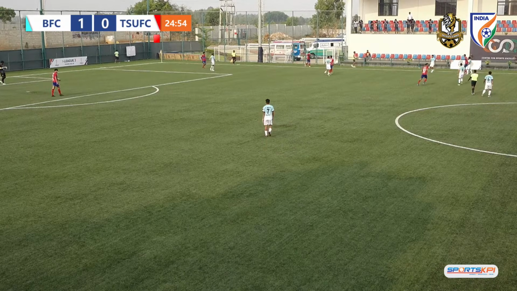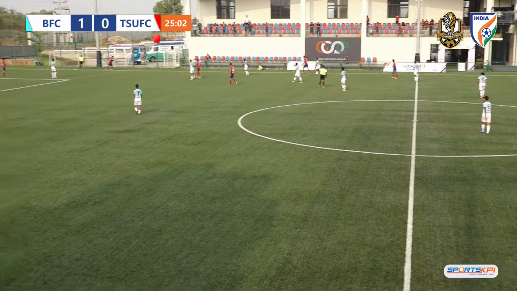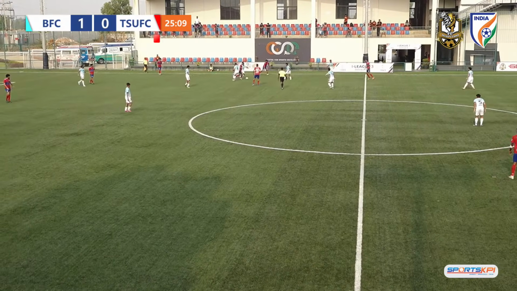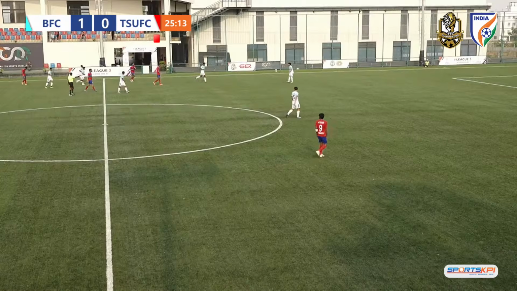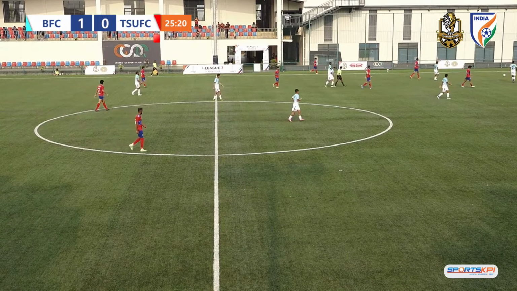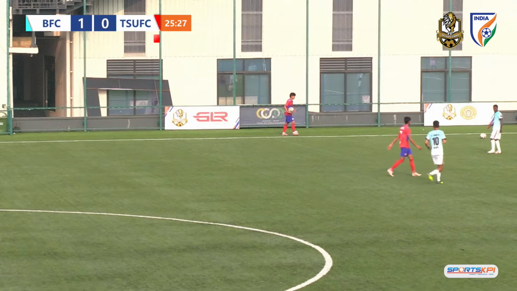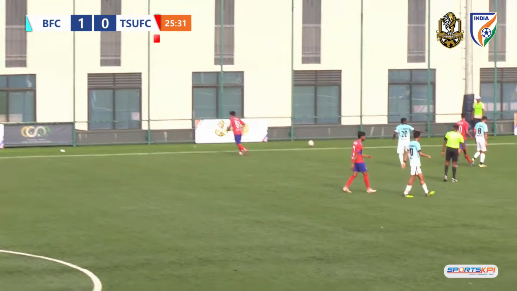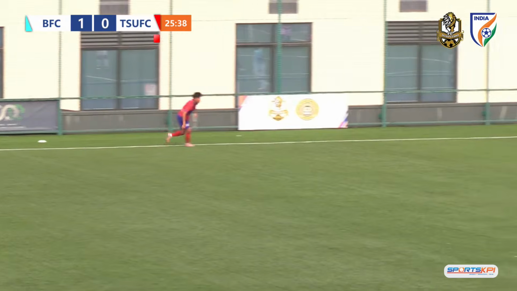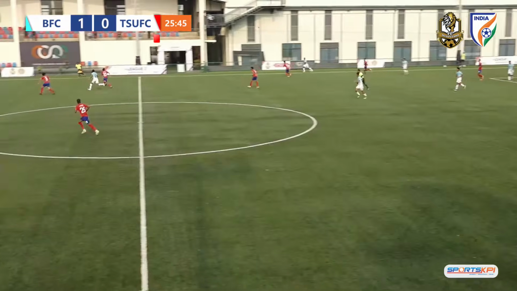Went out for a throw. Throw in for Techtro Swades United FC. And again went out of the play.